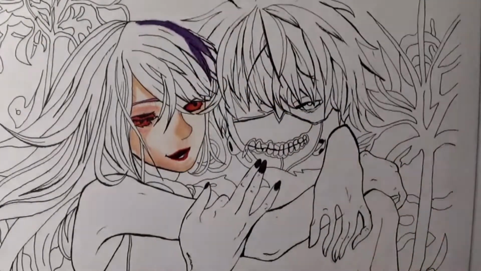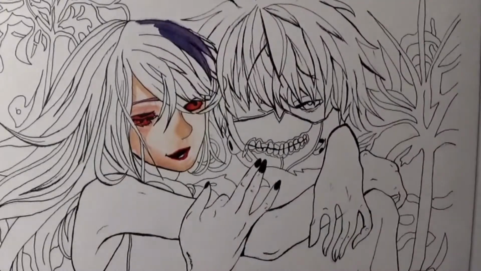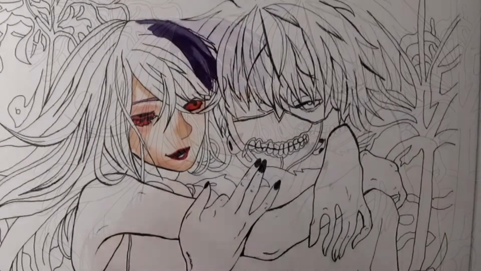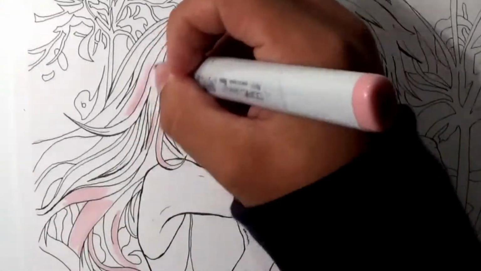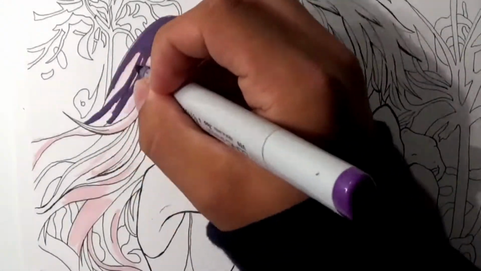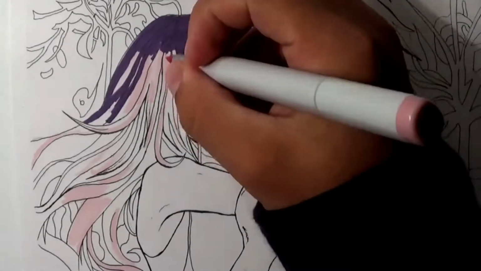Now the hair, oh, the hair is very fun. I used a violet and a blue violet throughout the whole drawing of the hair of Rize, in which the violet is actually a V09S, and the blue violet is a BV08S. So that's what I used for the hair of Rize.